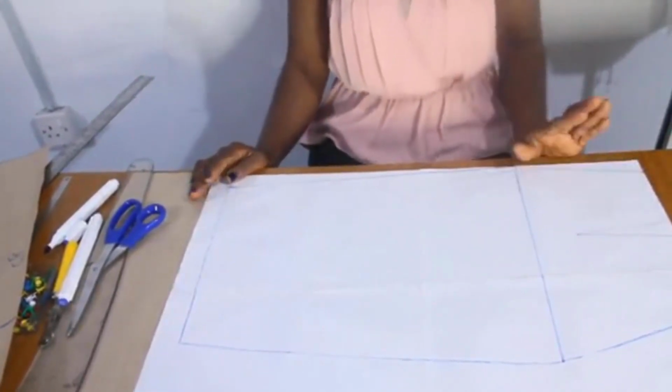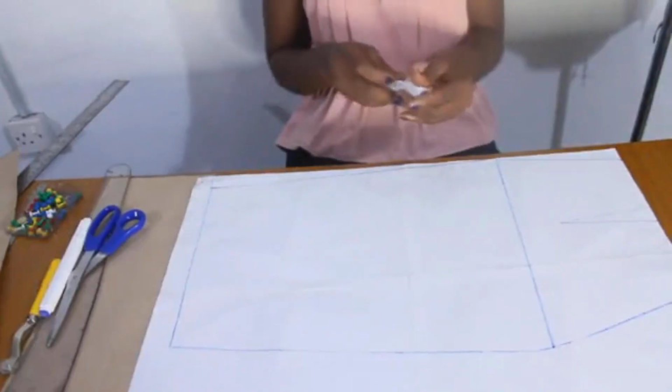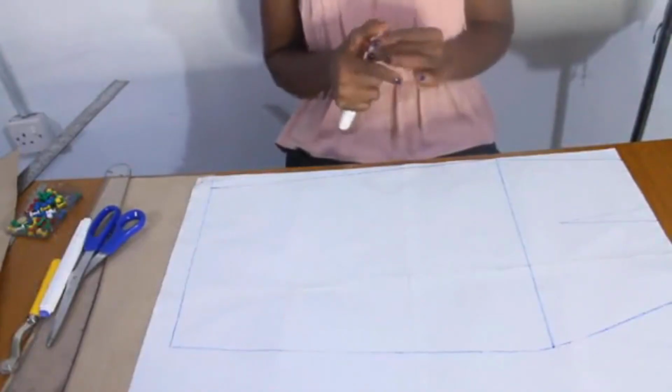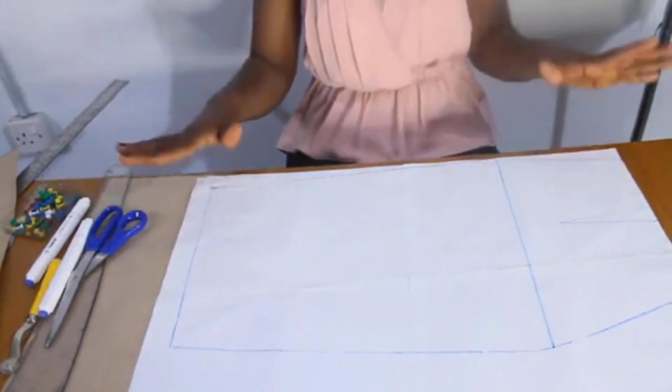So if you've watched to this end, I hope this skirt pattern drawing was easy enough.